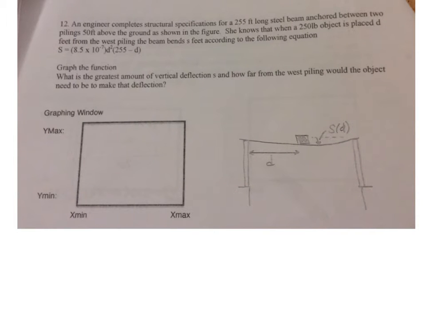Problem number 12 looks more complicated than it is. So if we look at it, an engineer completes structural specifications for a 250-foot long steel beam anchored between two pilings, 50 feet above the ground as shown. So this is the beam here, all right? And what's going to happen is it says she knows that when a 250-pound object is placed D from the west piling, so here's your D, and this is the object, the 250-pound object.